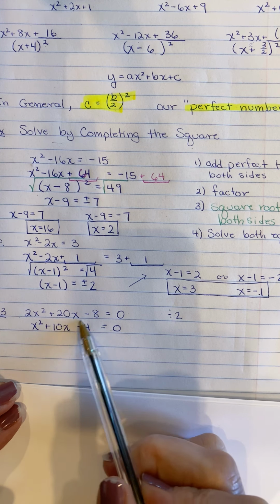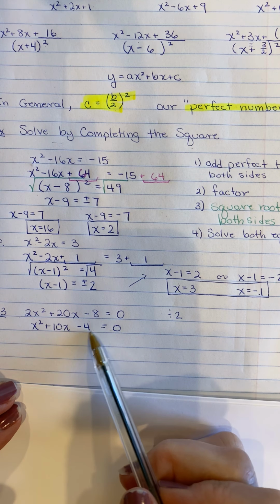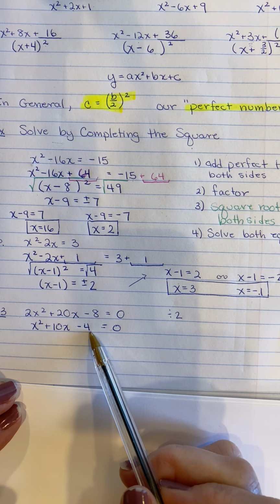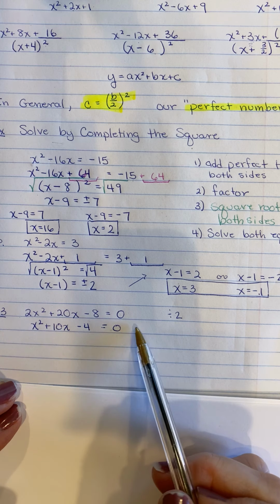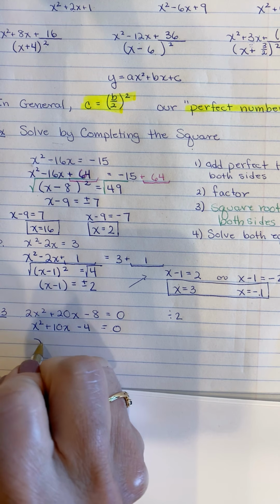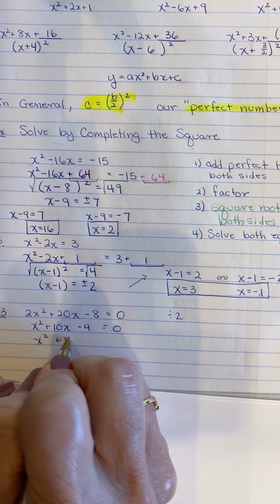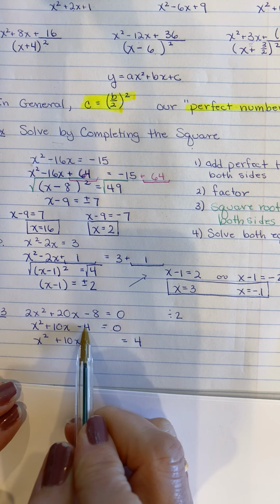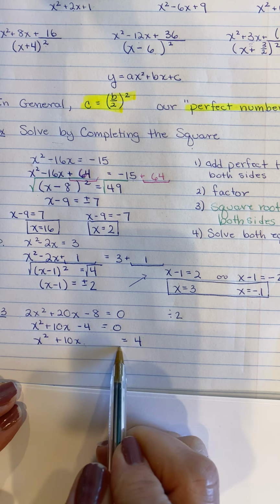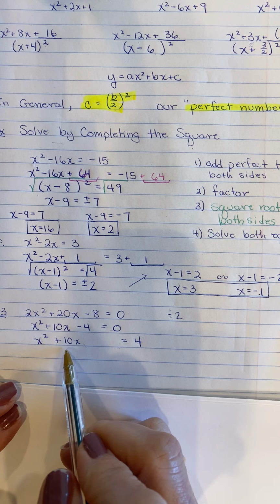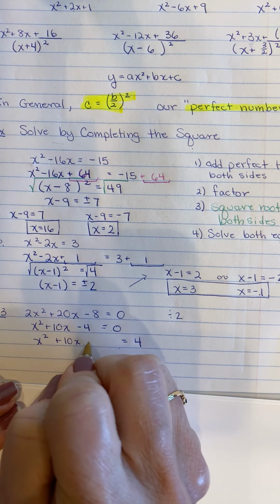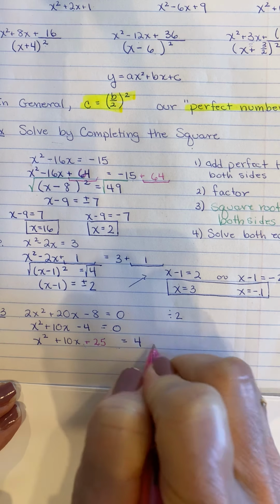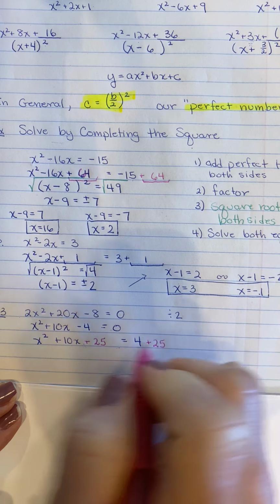Now previously, I called this the junk number. Why is it a junk number? Because this is not a perfect square trinomial. So this is a junk number. I'm going to add it to the other side and get it out of there. So I'm going to rewrite x squared plus 10x is equal to 4. And when I do that, I left a space for my perfect number, which will be half of 10 is 5, squared is 25. So if I add the 25 in there, I'm going to add the 25 here.